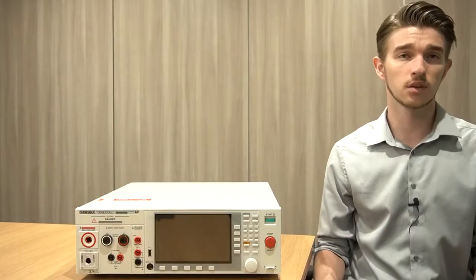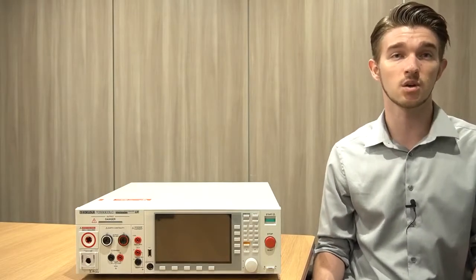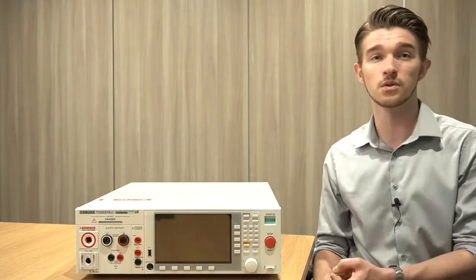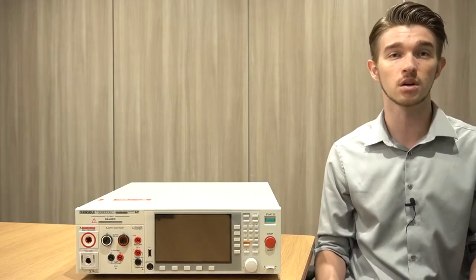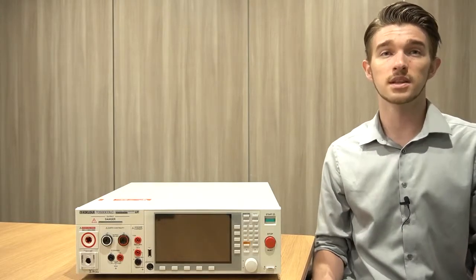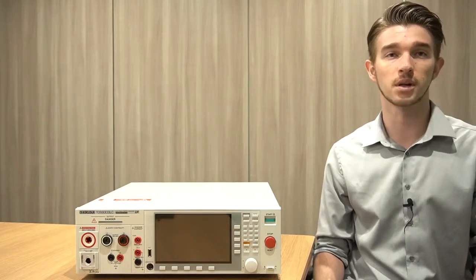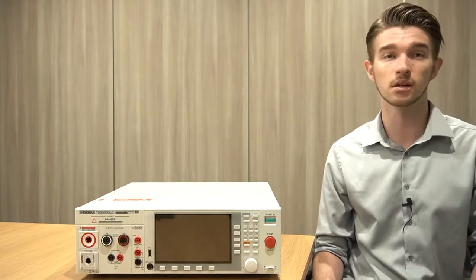The TOS9300 will notify if your DUT performed within specifications with a pass judgment, or will give you either an L fail or a U fail if the leakage current went either above or below the upper and lower current limits respectively. Once this test has been completed, you can rest assured that your electromedical device is compliant to the latest patient leakage current standards and is deemed safe in a medical environment.